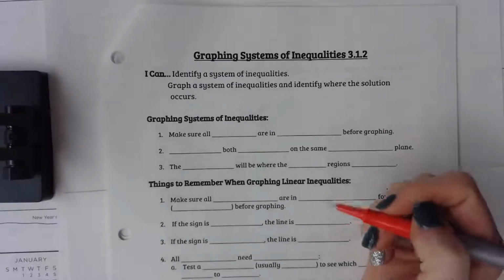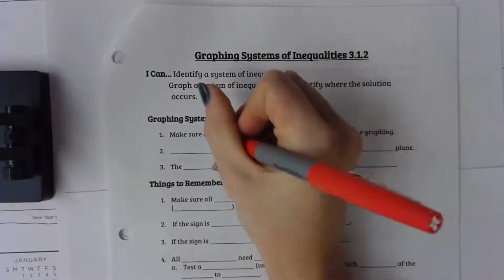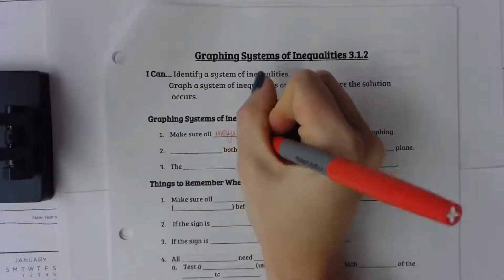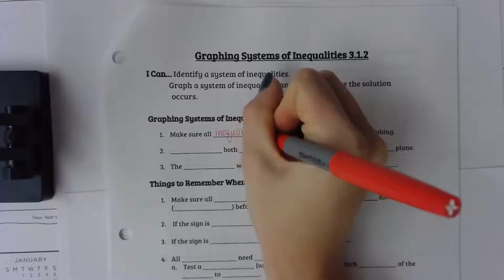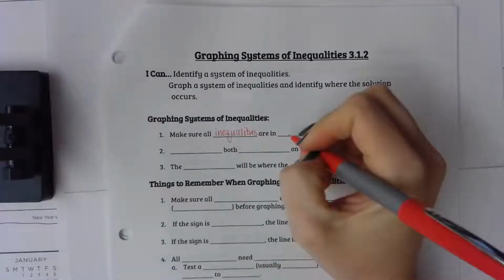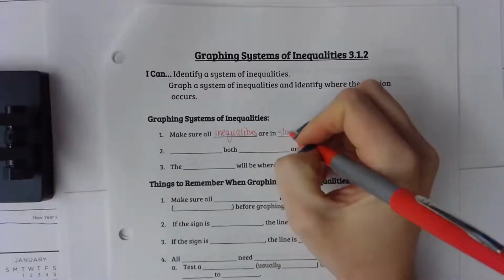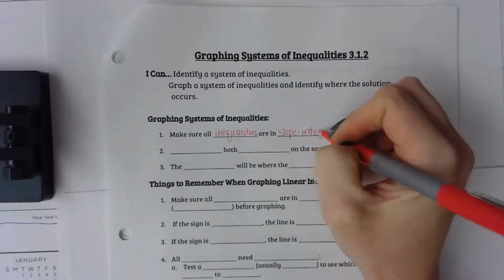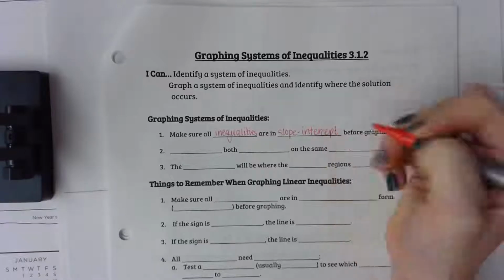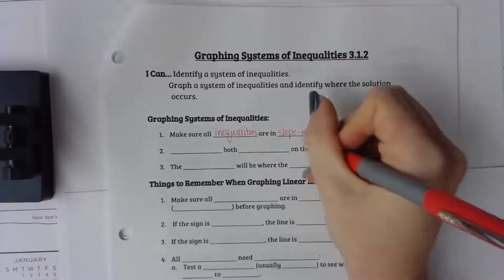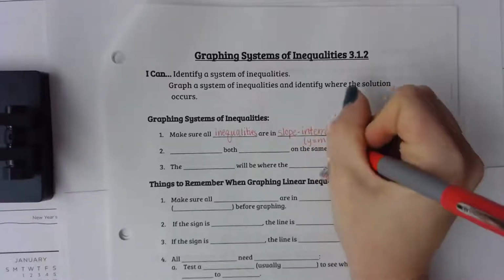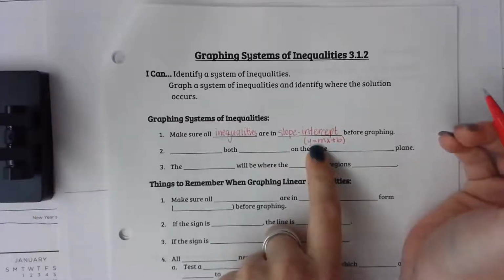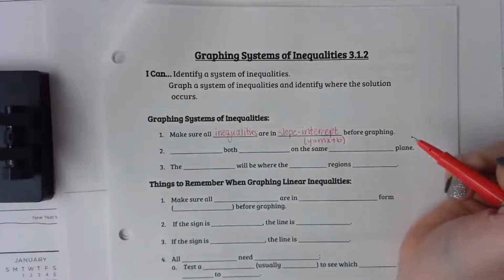So first thing that you're going to want to do is make sure that all of your inequalities are in your slope intercept form, which is y equals mx plus b, but it's not going to be an equals, it's going to be an inequality before you graph.